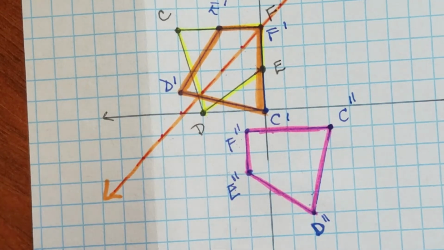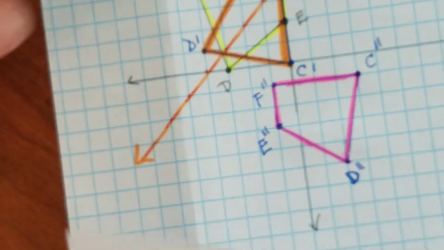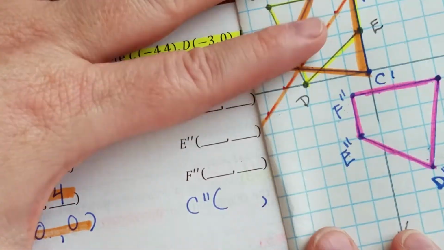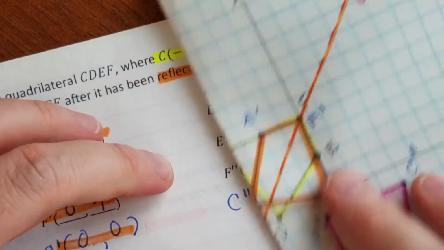Okay, so our final coordinates here, and let me add my C double prime down here for our image. We're just going to list the points right here next to our graph.